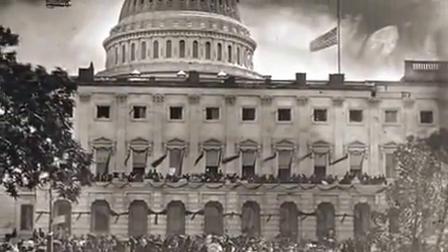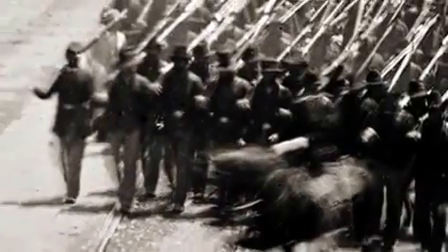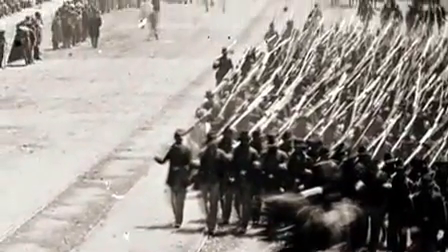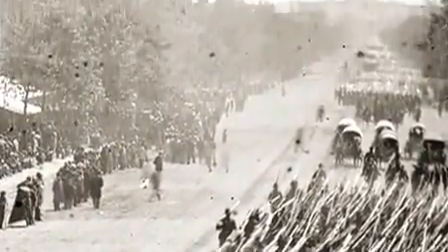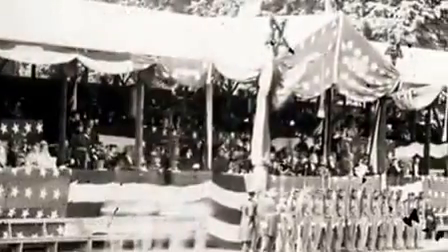The Civil War ends in 1865, and the Union Army celebrates with a triumphant parade down Washington's Pennsylvania Avenue. But while the fighting is over, conflict continues through the era known as Reconstruction.